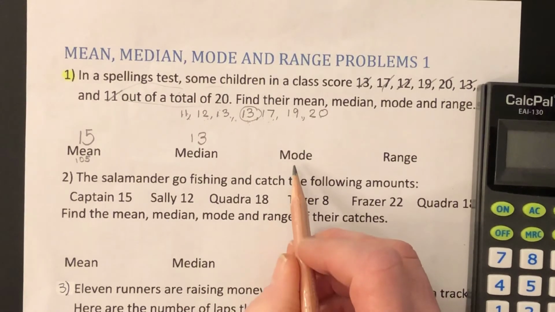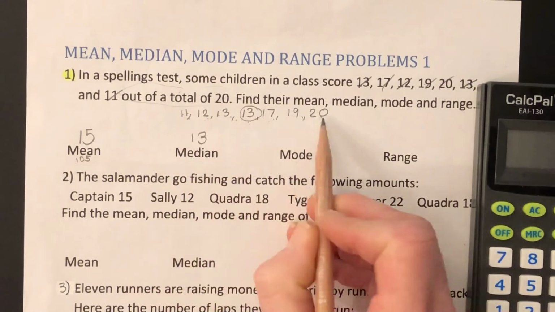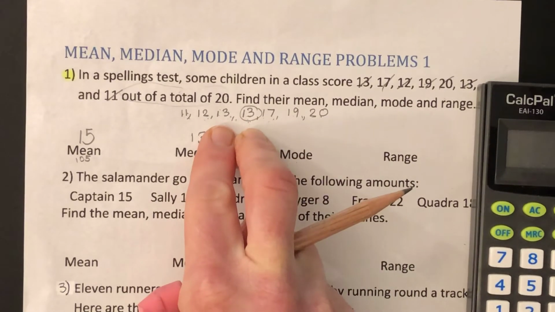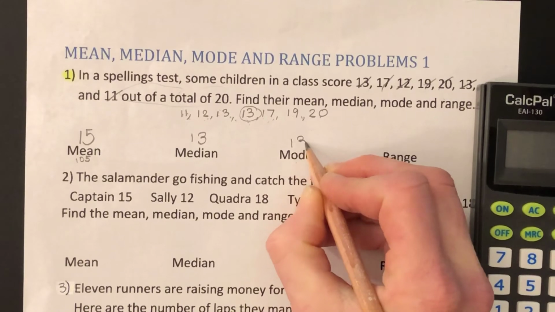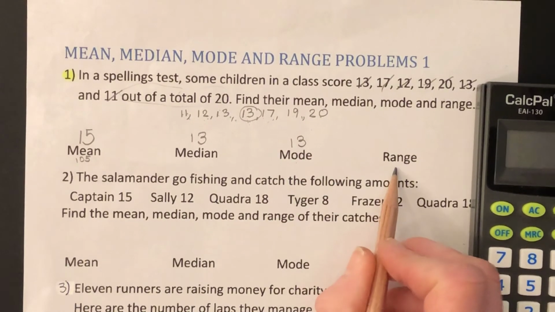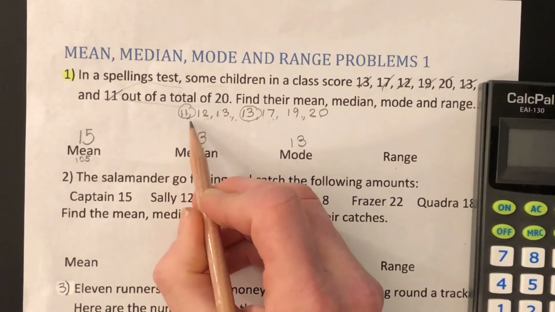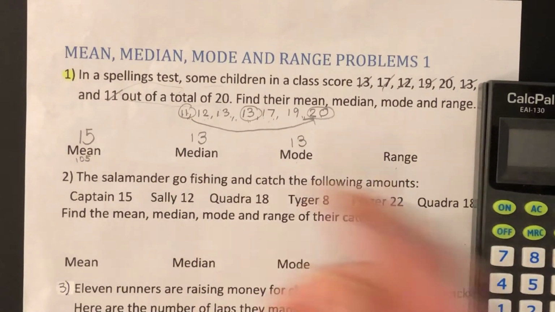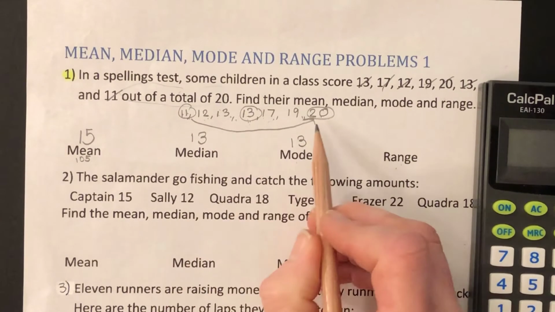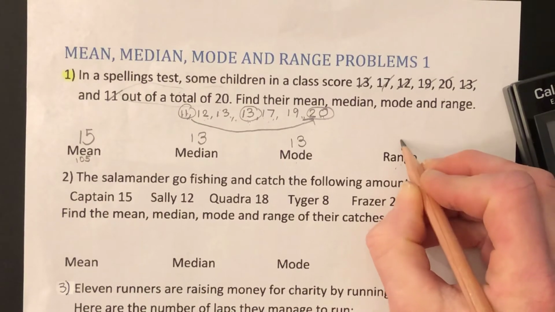The mode is the number that I see the most. And it just so happens that there are 2 13s. So 13 is my mode. Range, that's how far apart they're spread from the smallest all the way to the biggest. Since they're in order, it's easy to find the smallest and biggest. So 20 minus 11 is 9. So the range of scores is 9 apart.